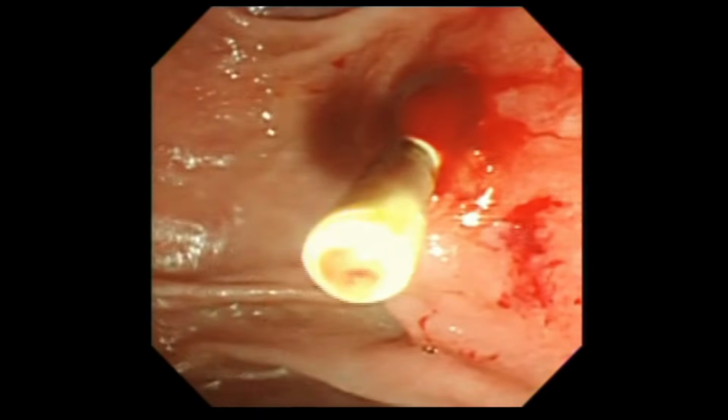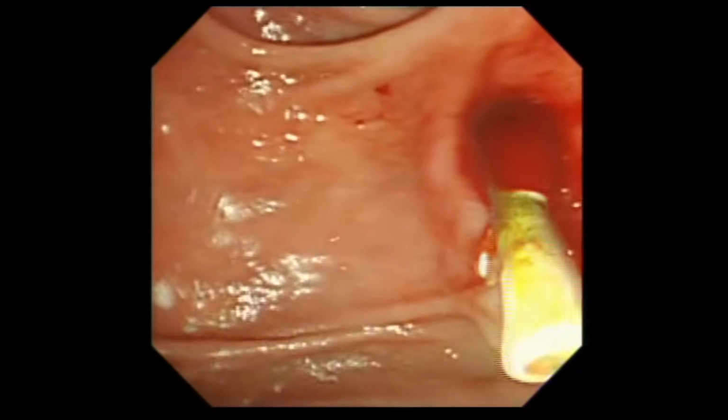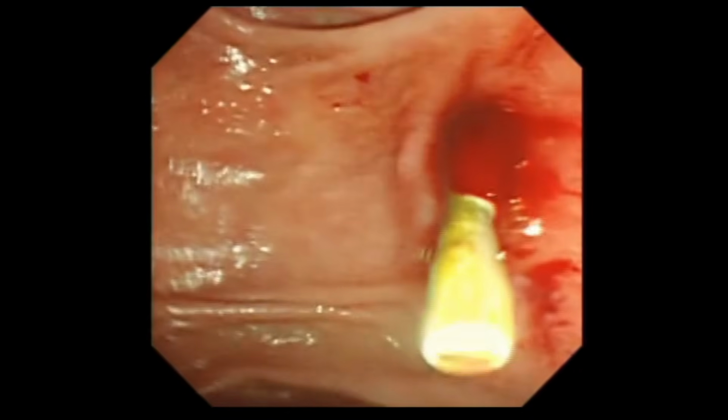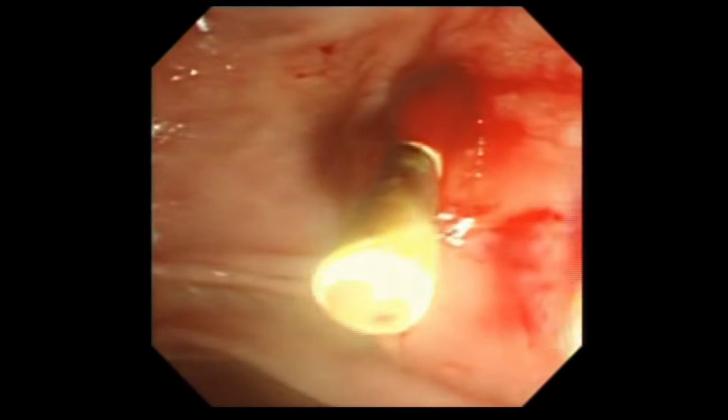Once the stent is in the duodenum, it is retrieved with the help of a snare. Care must be taken when snaring the stent so as not to catch the adjoining duodenal wall or a part of the papilla within the snare.